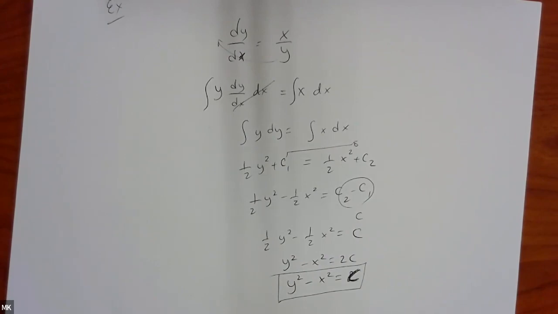Not too bad, right? The challenge is really the integration part. And that's why it's in this class, because we need to integrate. That's the biggest challenge. Some of the integrals are going to be very straightforward and simple. Some will be a little bit more involved. Regardless, it's not something that you cannot do.